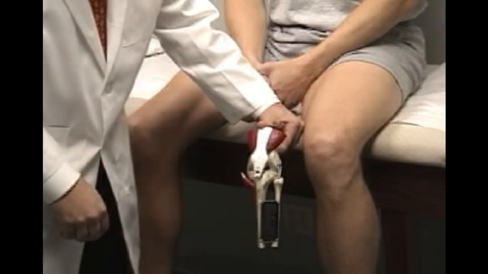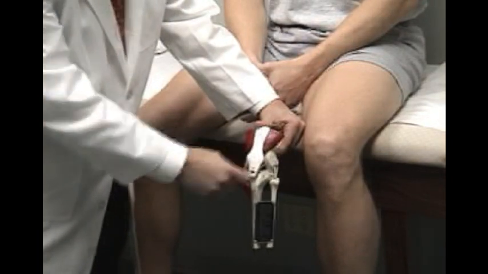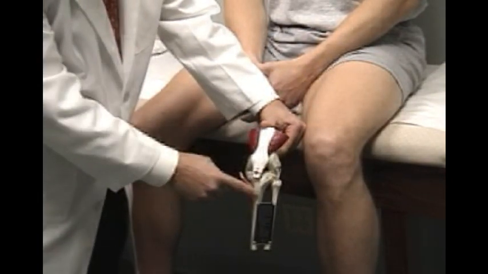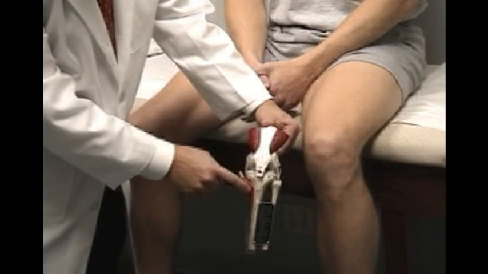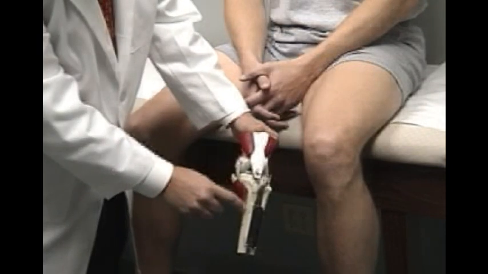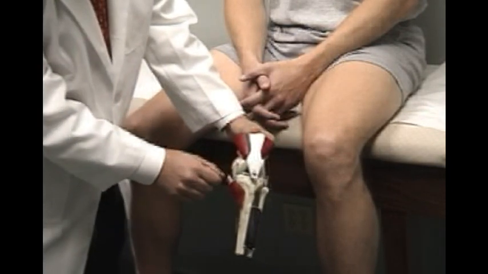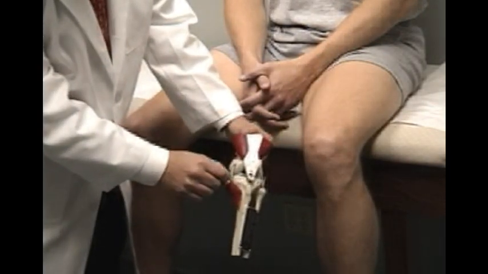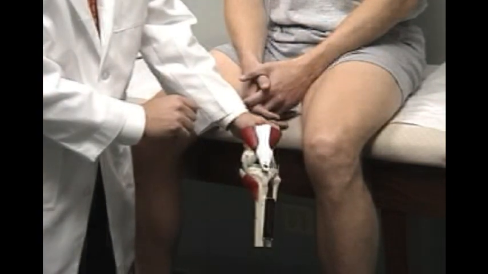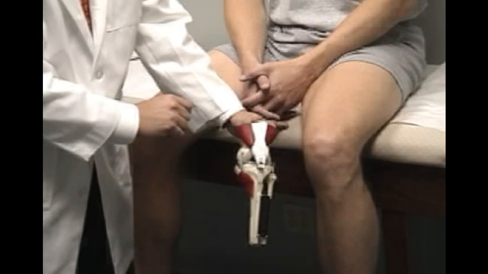Here you can see Gerdy's tubercle at this level, the fibular head in this region, the tibial tubercle, and the pes anserine region with the attachment of the sartorius fascia as well as the semitendinosus and gracilis tendons, which are frequently utilized in anterior cruciate ligament reconstruction.